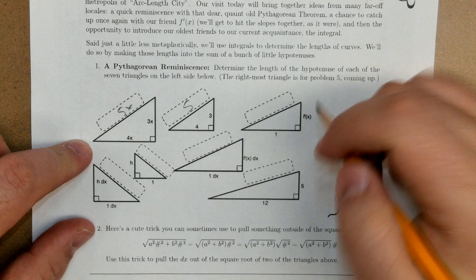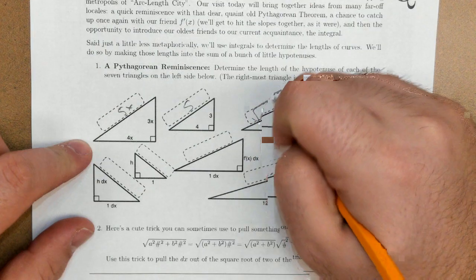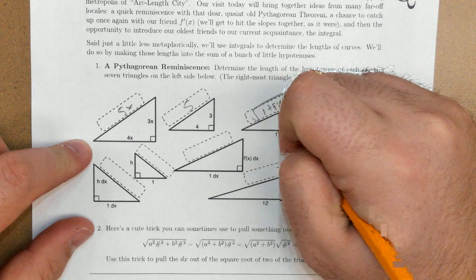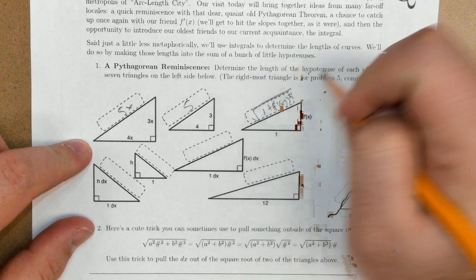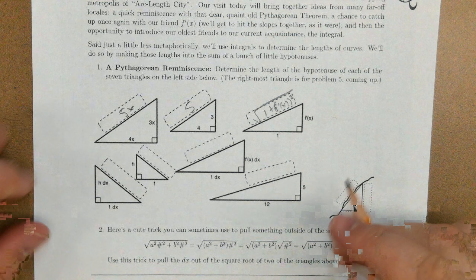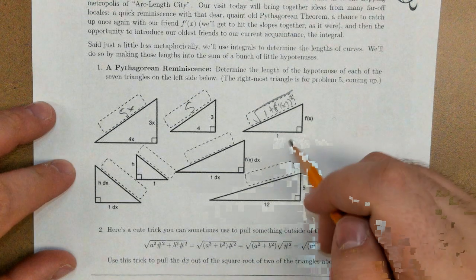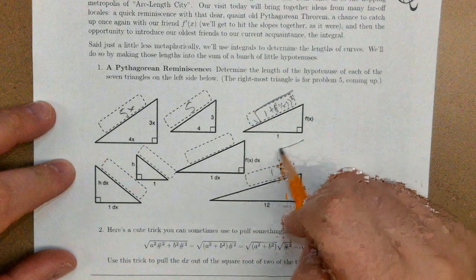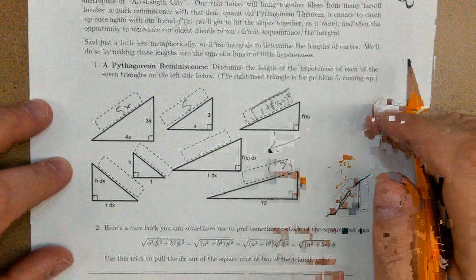Let's talk about this one. It's hard to see, but that's an f prime of x. So that would be the square root of 1 plus f prime of x, each squared, but 1 squared is 1. So we would square f prime of x. I guess that one would be 13. I want to focus really on this one and show you an algebra trick. So this one in the middle, this is the important one.